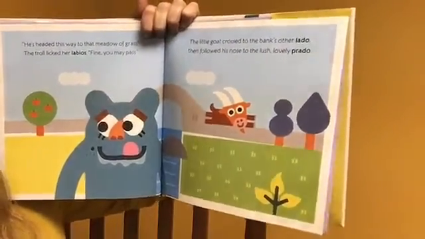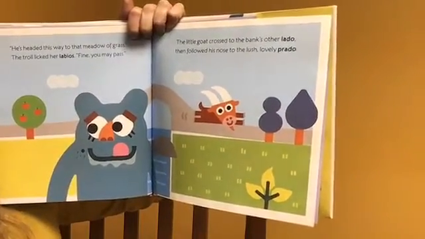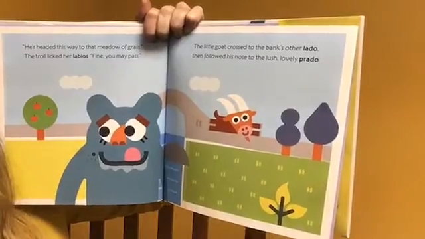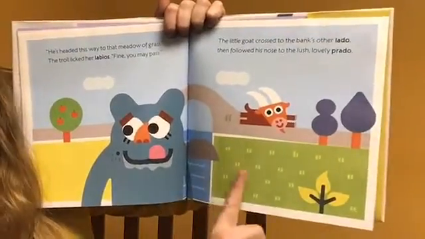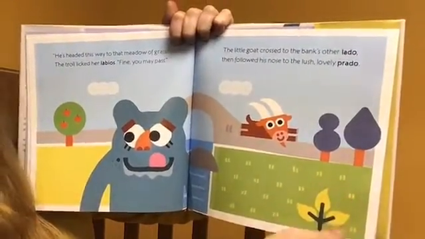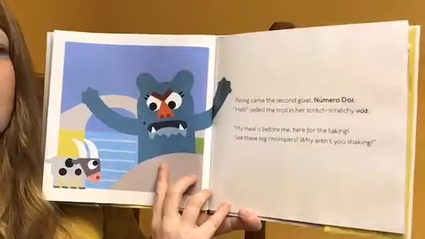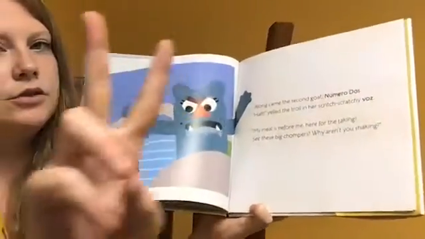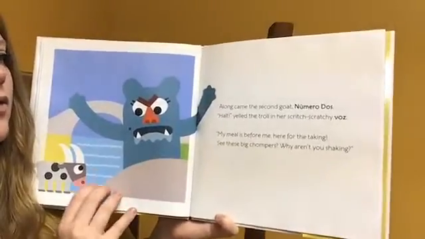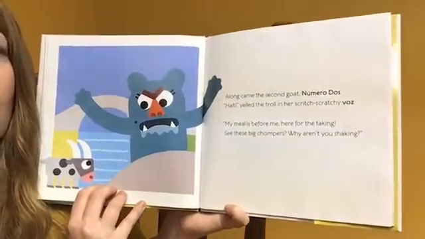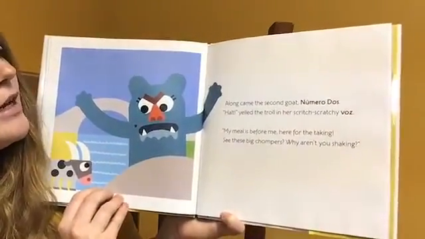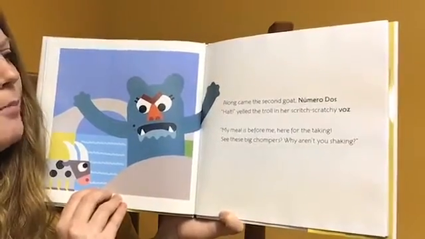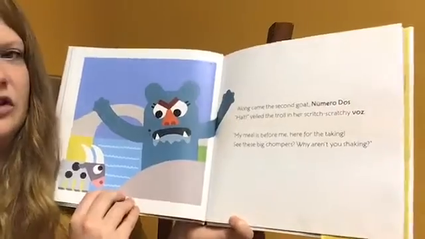"Fine, you may pass." The little goat crossed to the bank's other lado, side, then followed his nose to the lush, lovely prado. All of this green grass makes up a meadow. Along came the second goat, numero dos. "Halt!" yelled the troll in her scratchy voice. "My meal is before me, here for the taking. See these big chompers? Why aren't you shaking?"